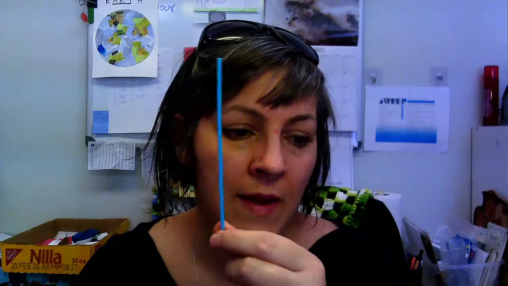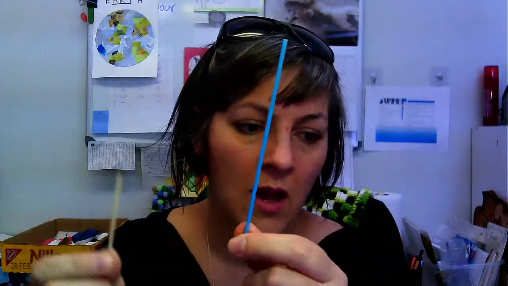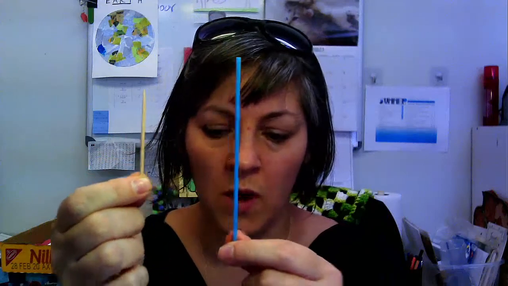All right, I have a mini straw here, but a toothpick is good too. Let's see if I can find my, yes, toothpick. This is a straw, this is a toothpick. Either one or both of these is fine. This is a little stylus that I have to poke holes in or make designs with. You can use that or the back of a paintbrush or even an old pencil or a pen.